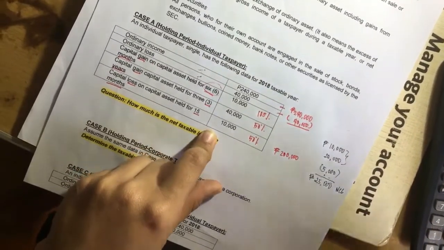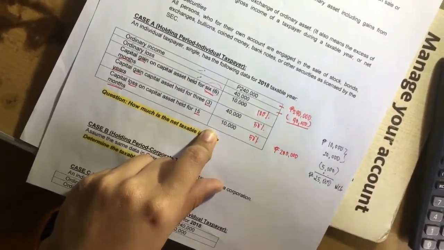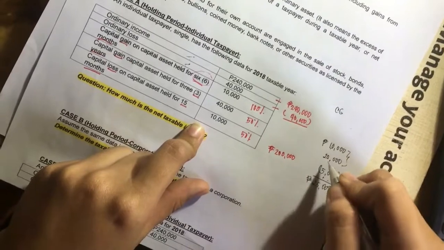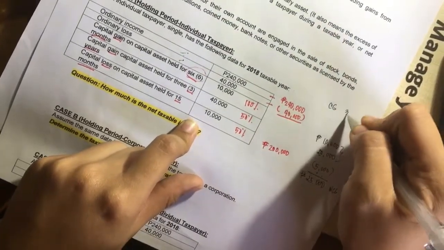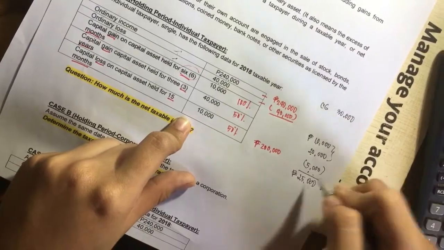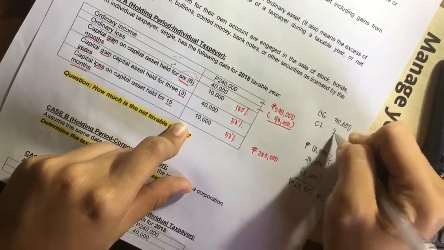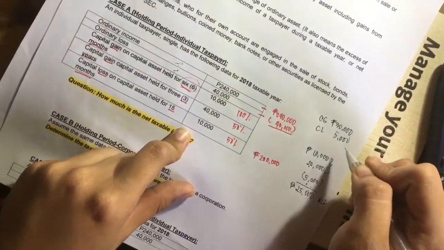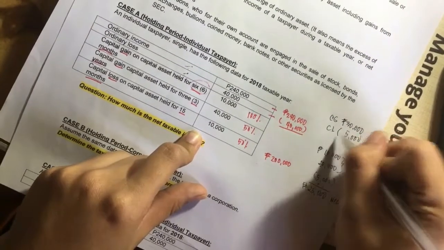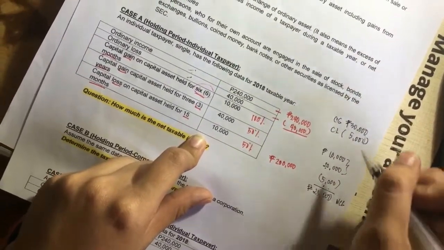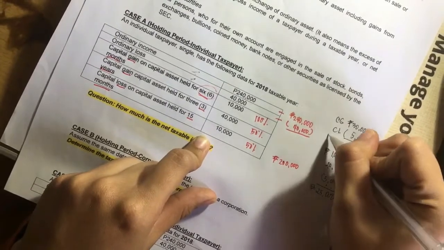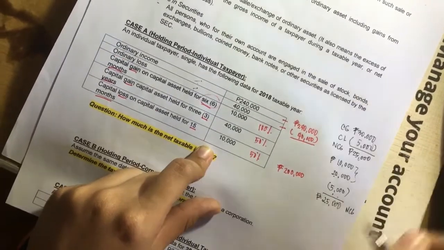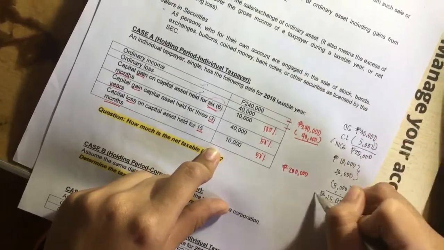So if you are asked, how much is the capital gain for the year 2018? The capital gain here is 10 and 20, so that is 30,000 pesos. How much is the capital loss? The capital loss is 5,000 pesos. How much is the net capital loss? Is there a net capital loss over here? The situation tells that there is no net capital loss because there is a net capital gain. So this is a net capital gain in the amount of 25,000 pesos.